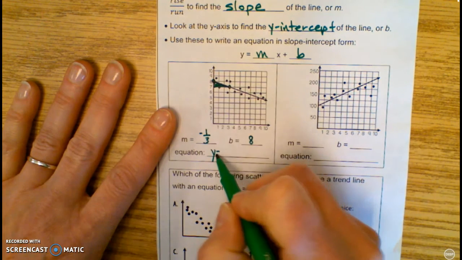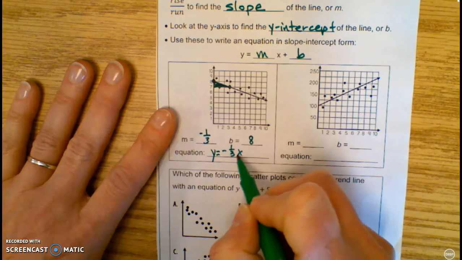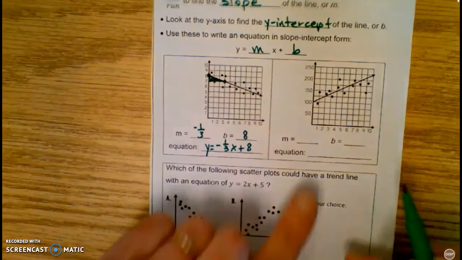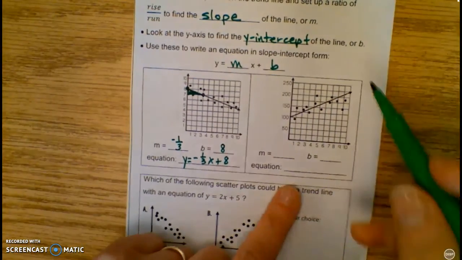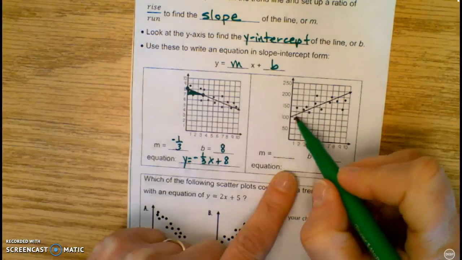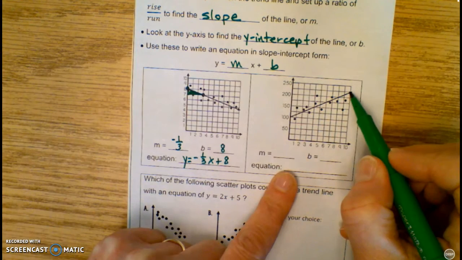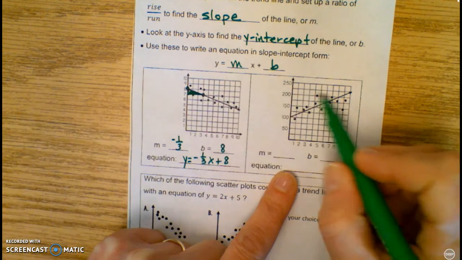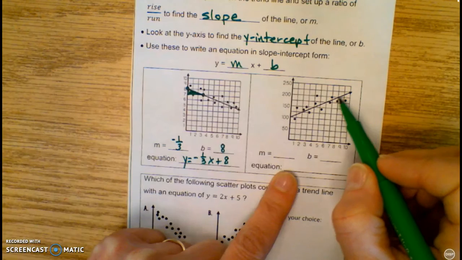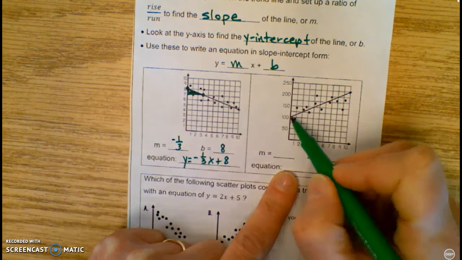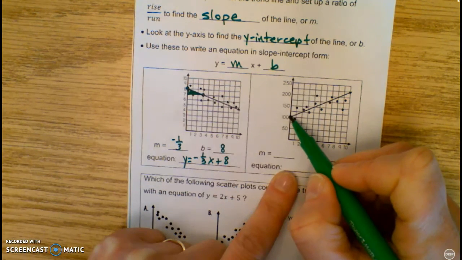So once you get those numbers, remember it's very simple to come up with your equation. So we'll do another example together. If you have a trend line drawn that goes right through the center of all your points, even though you might have a couple left out, we're still going to focus on the line itself. We're going to identify a good point here.